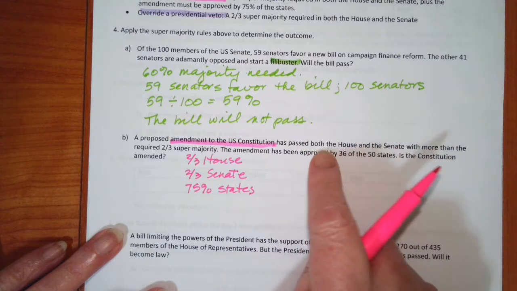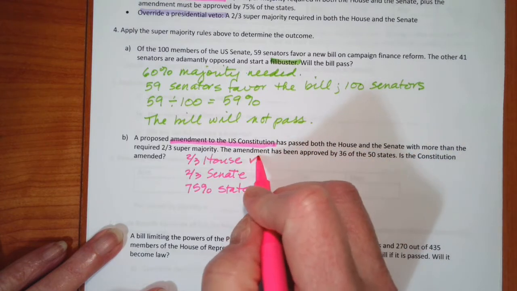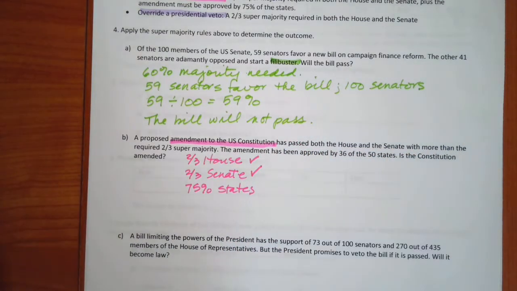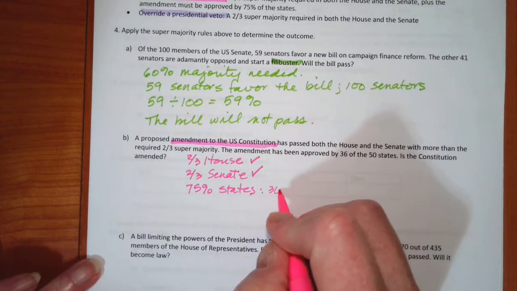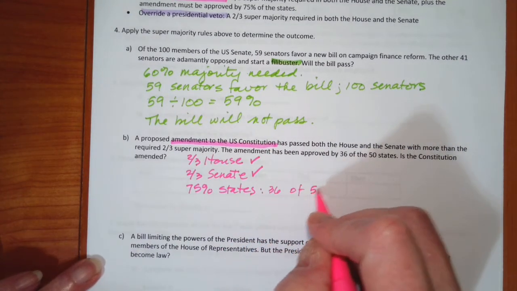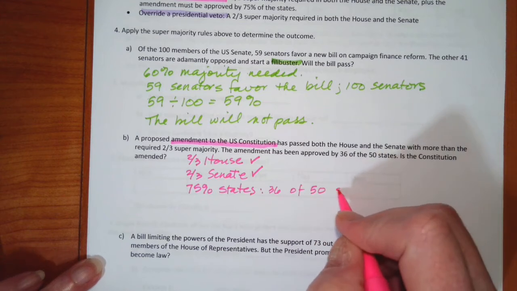Okay, it says it has passed both the House and the Senate with the required majorities. So now we just need to see if it is 75% of the states. Okay, well, 36 of 50 states approved.